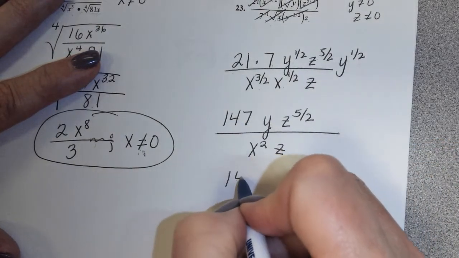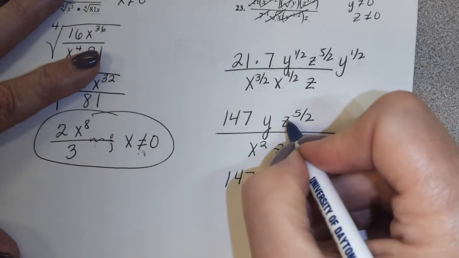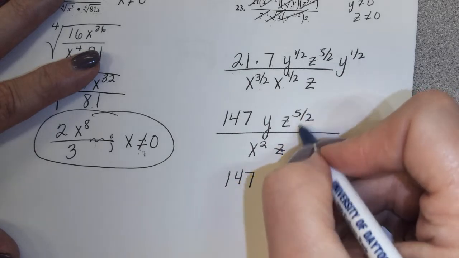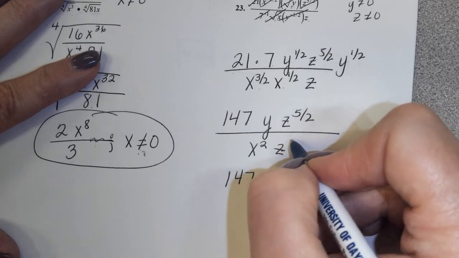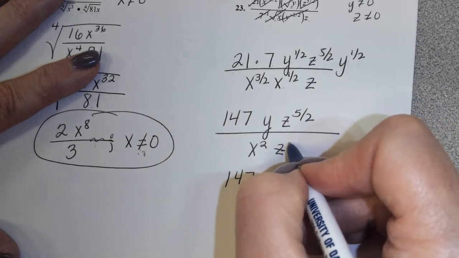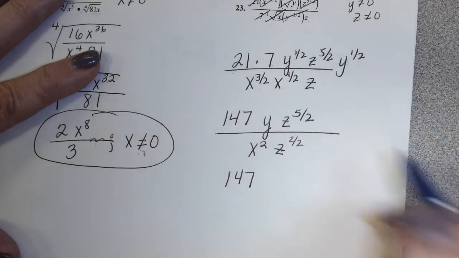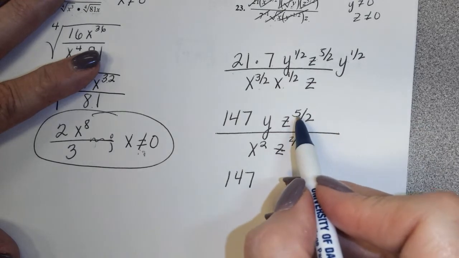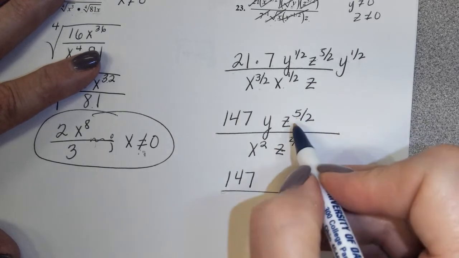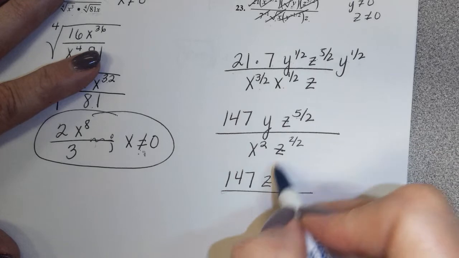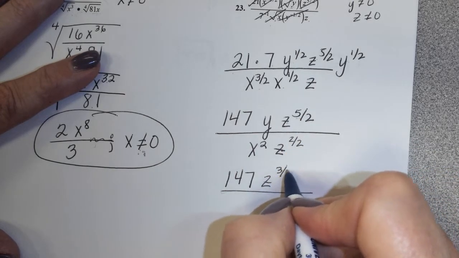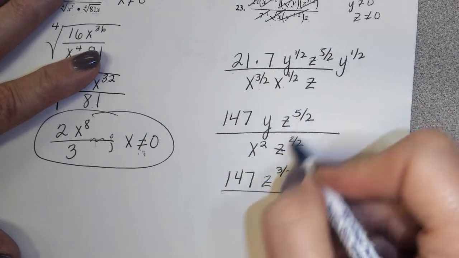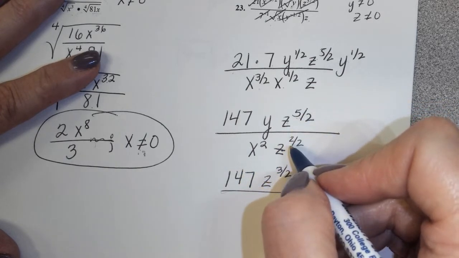So we got 147. We've got like bases, and we're dividing. What do we do when we're dividing and we have like bases? Subtract the exponents. So this is an exponent of 1. I'm going to think of 1 as 2 halves. It's higher here, so I'm going to subtract these exponents, and I'm going to keep it on the top. 3 halves, because it's higher here. Wherever it's higher, that's where it goes.